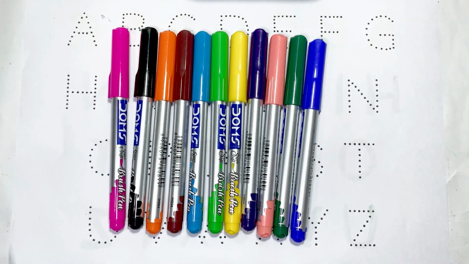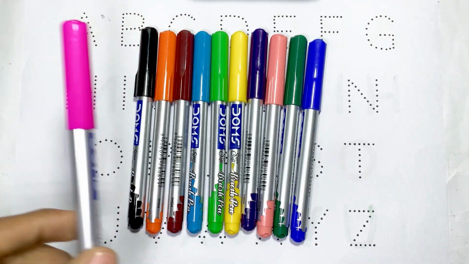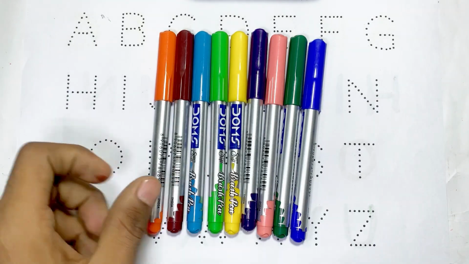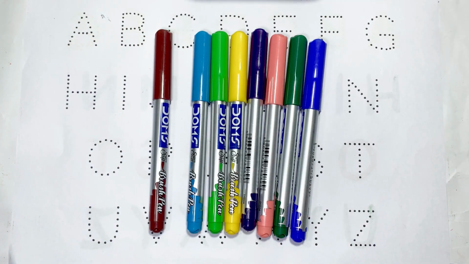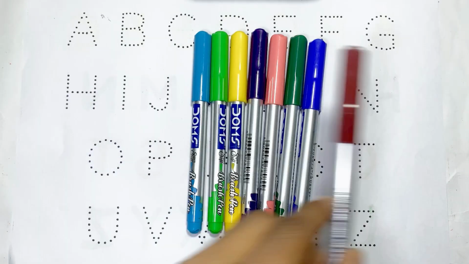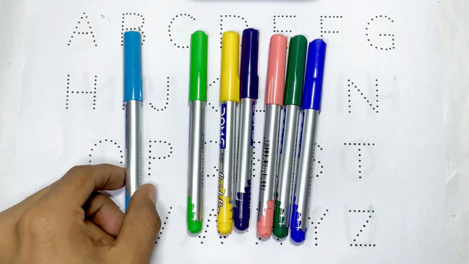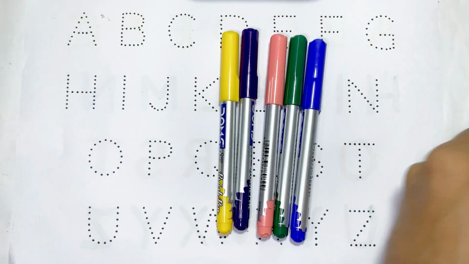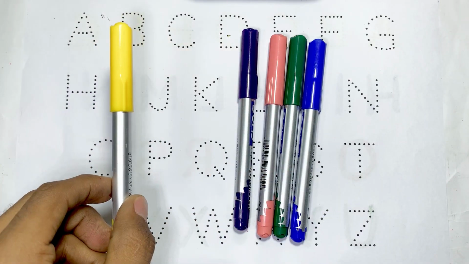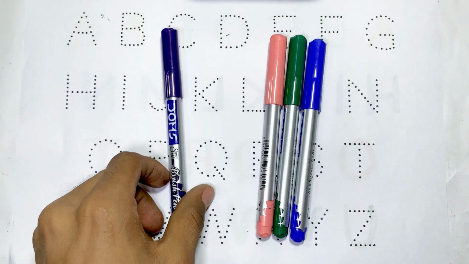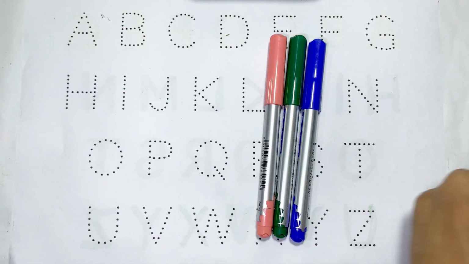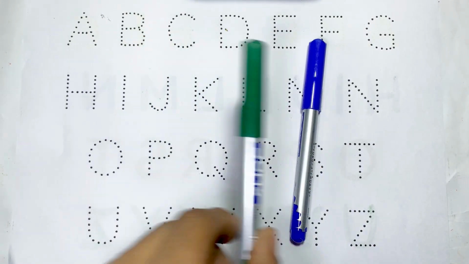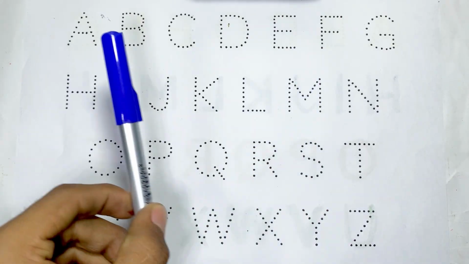Red color, pink color, black color, orange color, brown color, sky blue color, light green color, yellow color, purple color, light pink color, green color, and blue color.